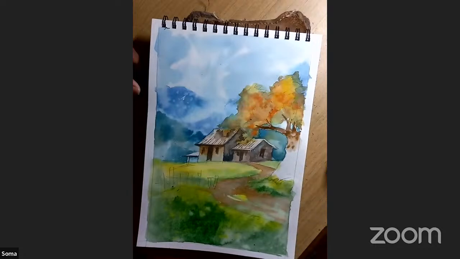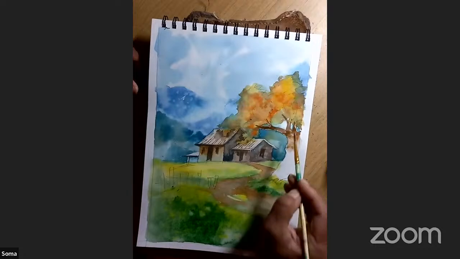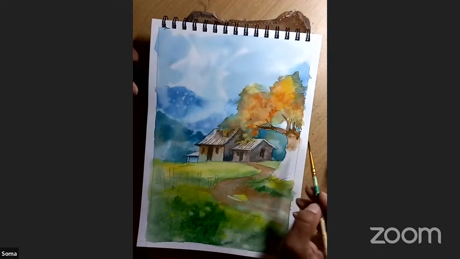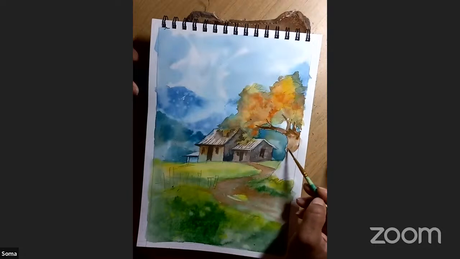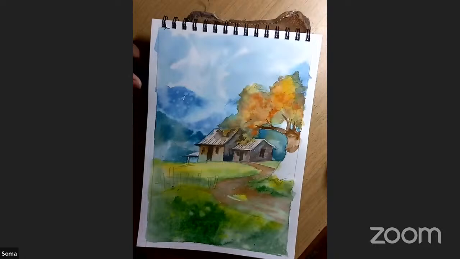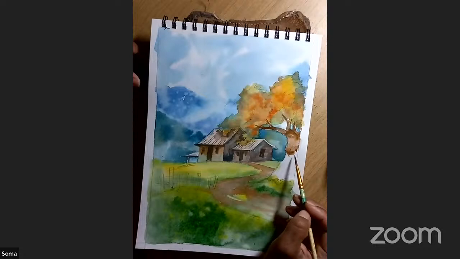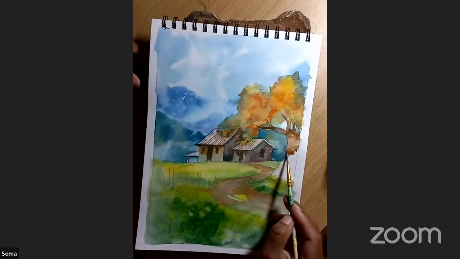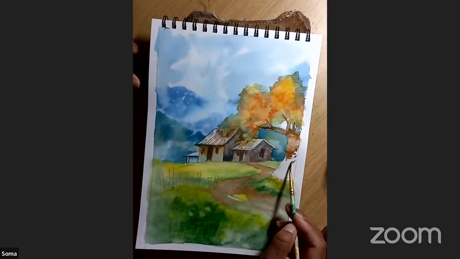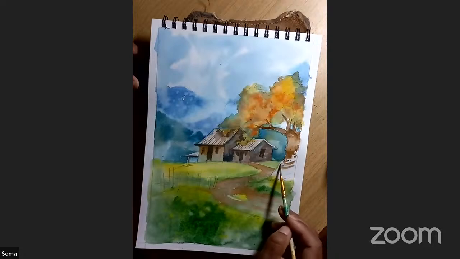Make it lighter. Applying water. So most of the times we see that there are different patches on the tree. It is not thoroughly brown or something.